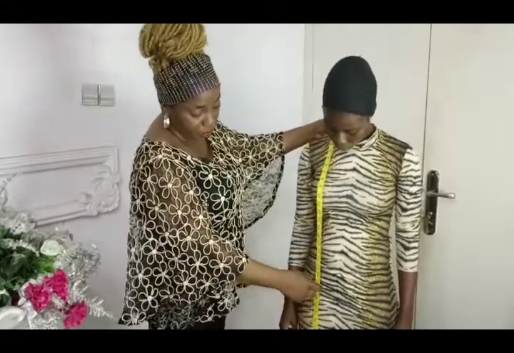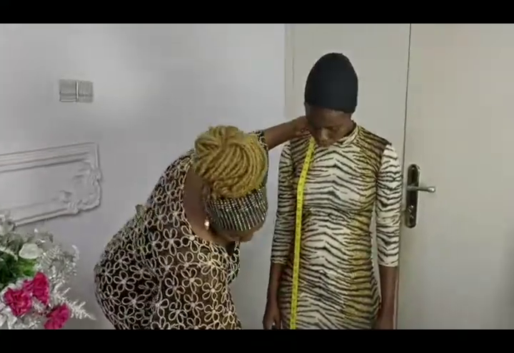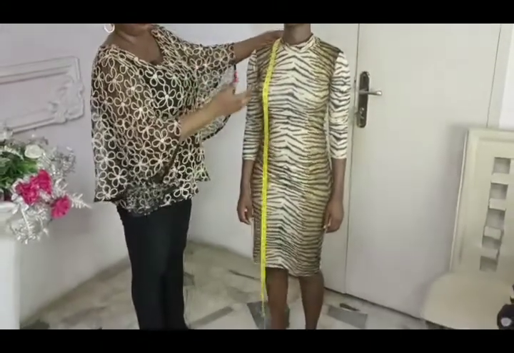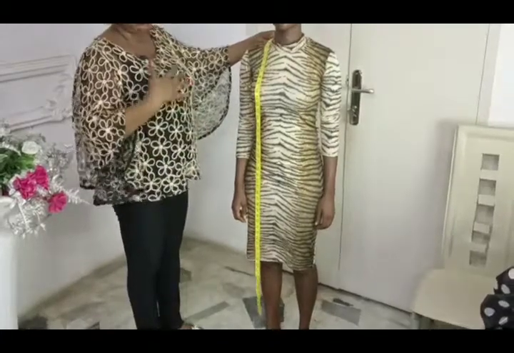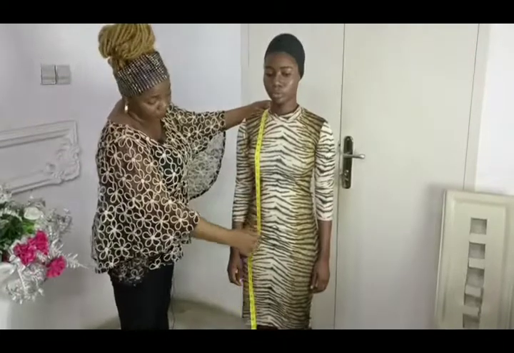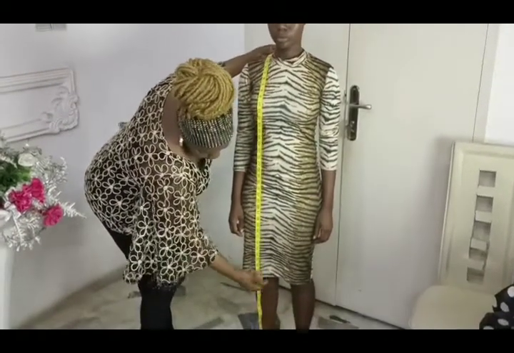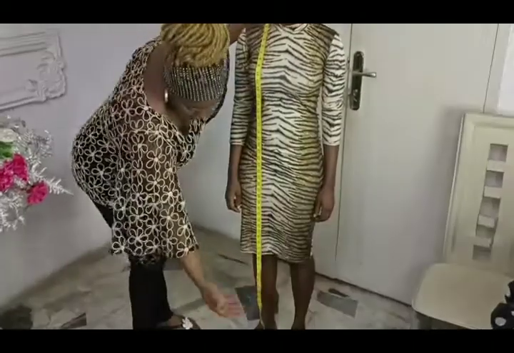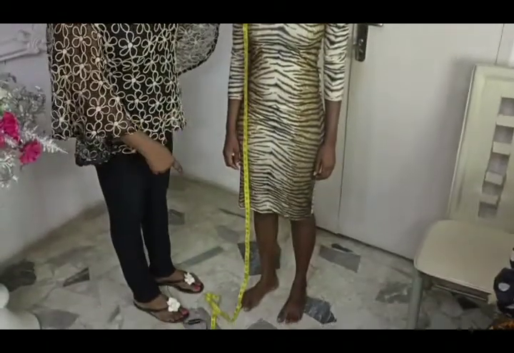Then we have gown length. We have a short gown length. Look up. Now you make sure the person is looking up, because when the person is looking down, the person is slouching, so it makes the measurement short. So let the person look up. Then you get shoulder to knee length, or above the knee or below.